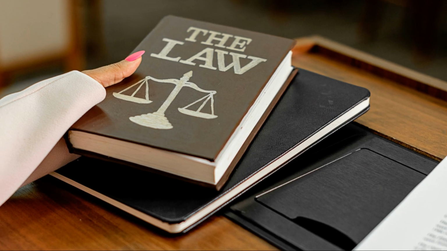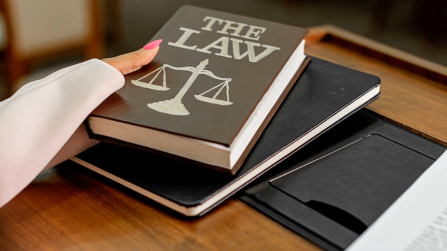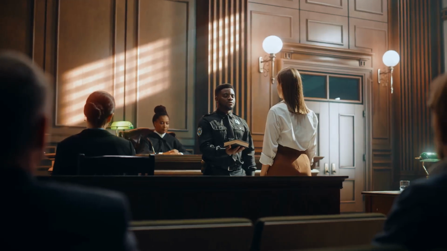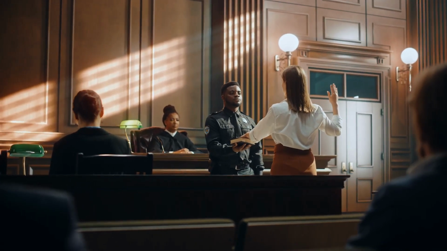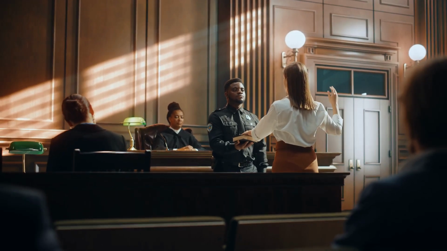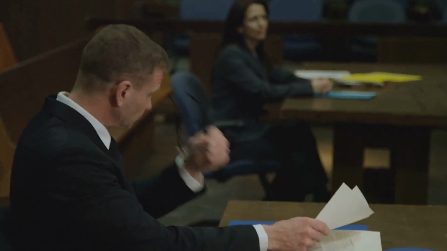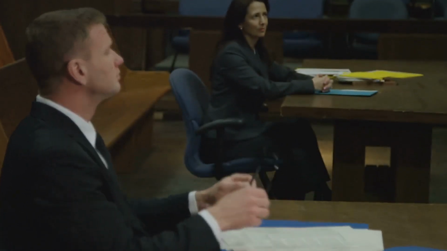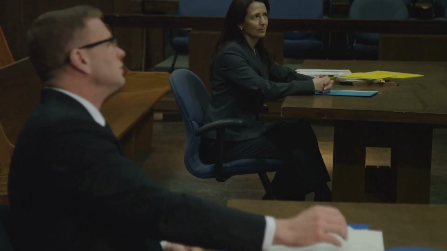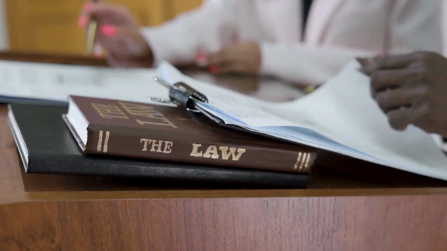By defining injury as any harm caused illegally to a person's body, mind, reputation, or property, Chapter 2 establishes a comprehensive understanding of harm beyond mere physical damage. These definitions, though seemingly simple, are the very foundation upon which complex legal arguments are built. Understanding them is not just helpful, it's essential.